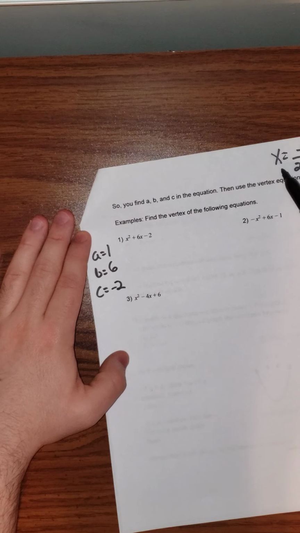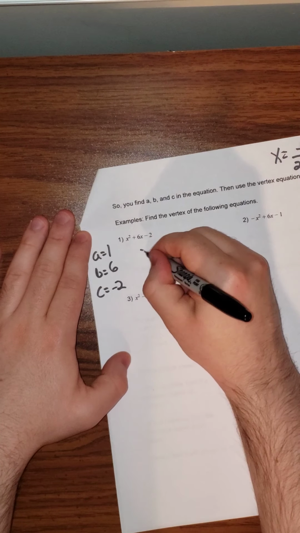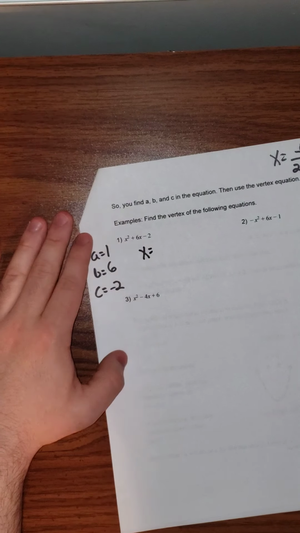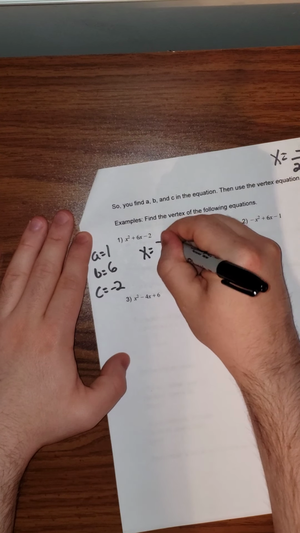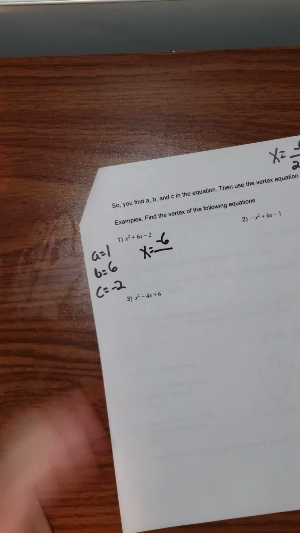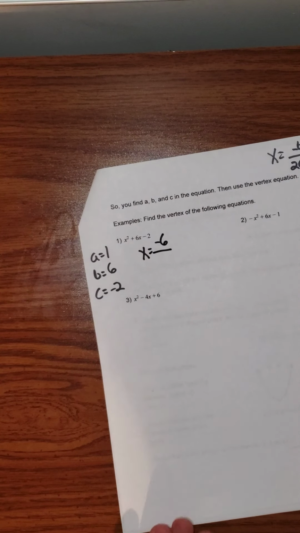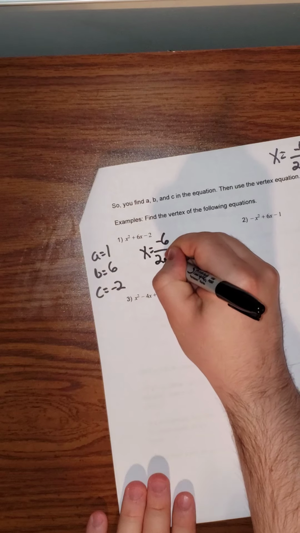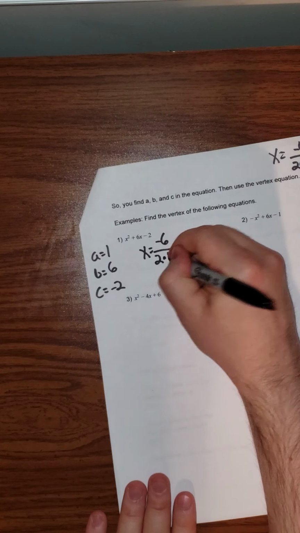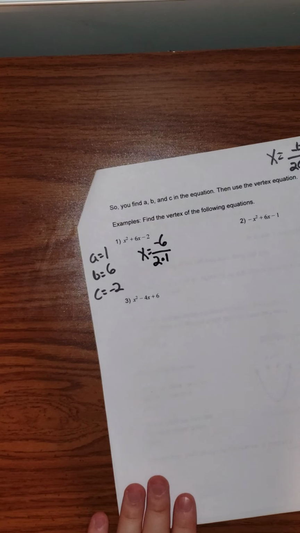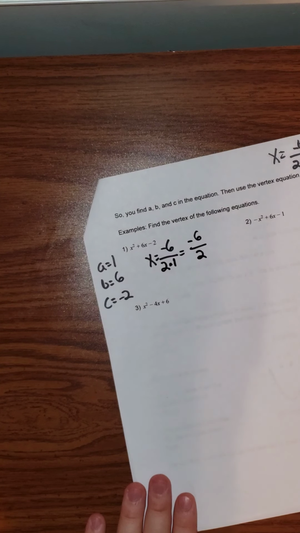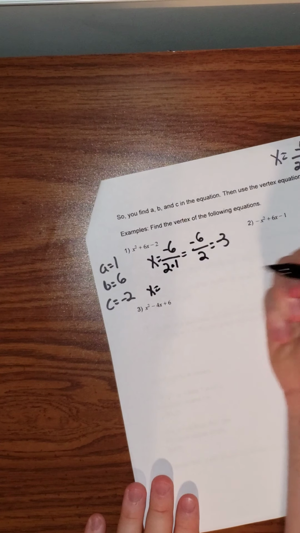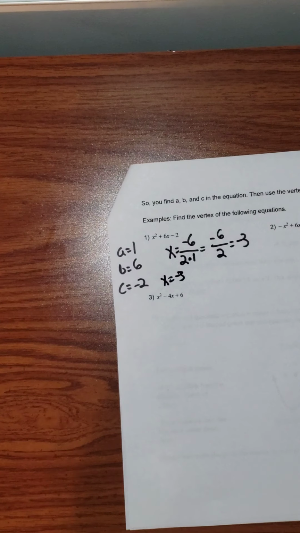Now, I'm going to use the vertex equation. So x equals, on the top is negative b. So b is 6, so negative 6 over, on the bottom is 2a. That just means you do 2 times whatever a is. So 2 times 1. That gives us negative 6 over 2, or negative 3. So x equals negative 3.